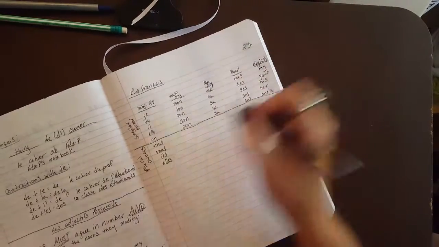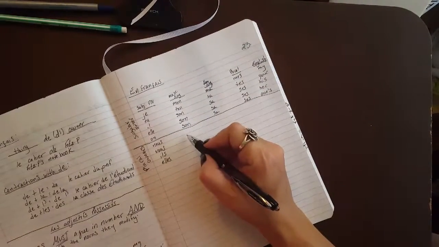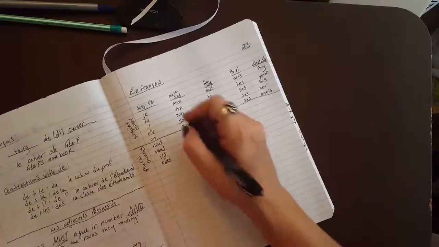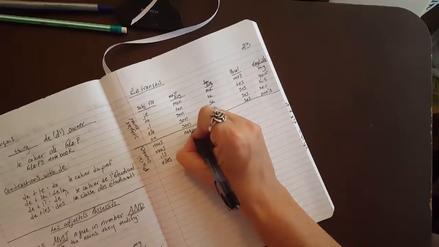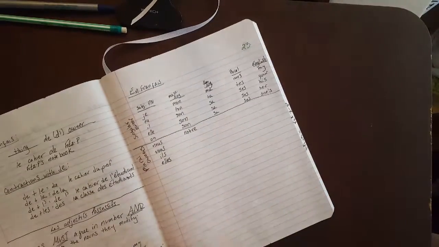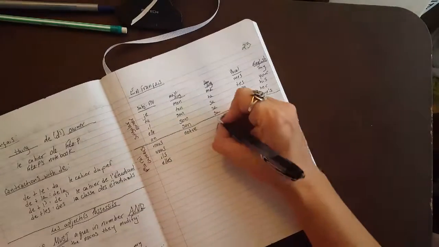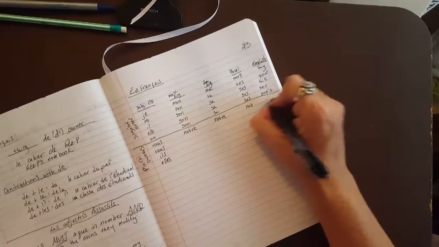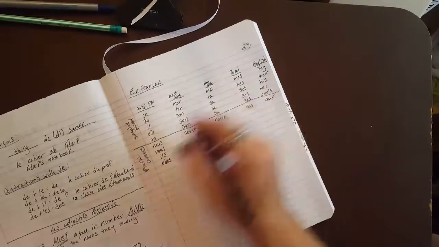Now for nous and vous and ils and elles, we have differences here. And the differences here is that there is no separate masculine and feminine form. And you remember that this is opposite what happened in Spanish. Notre, nos, meaning that this is our stuff.